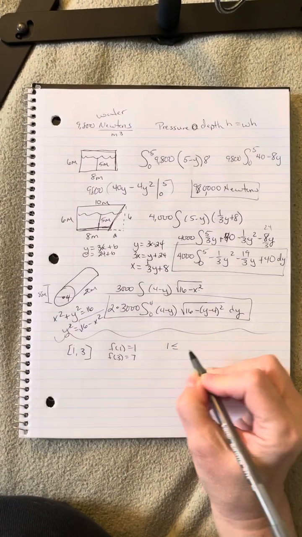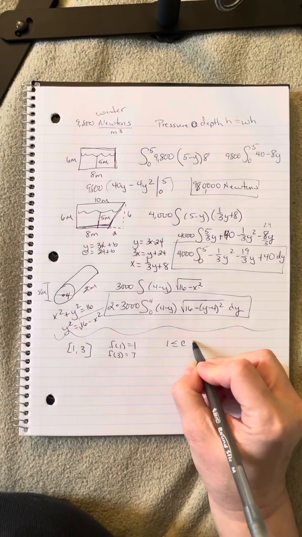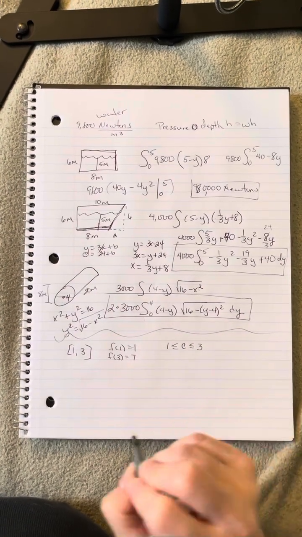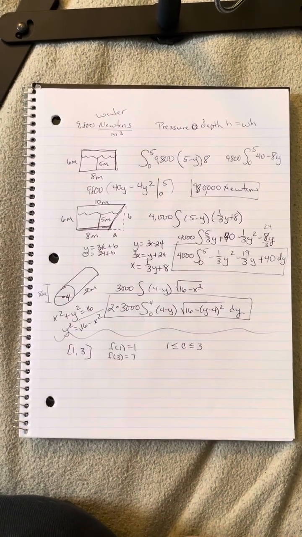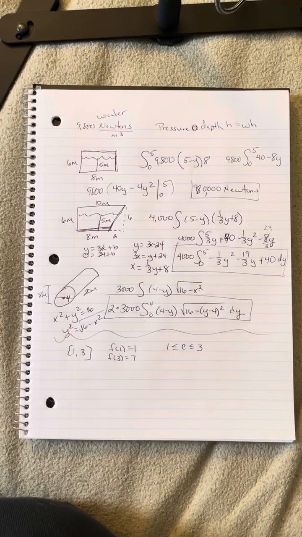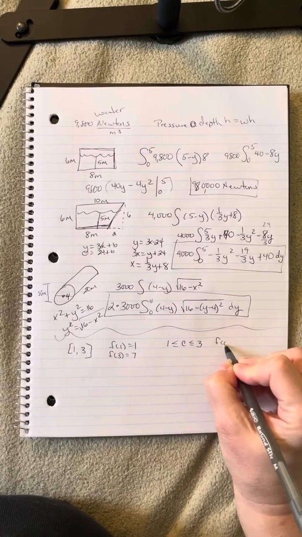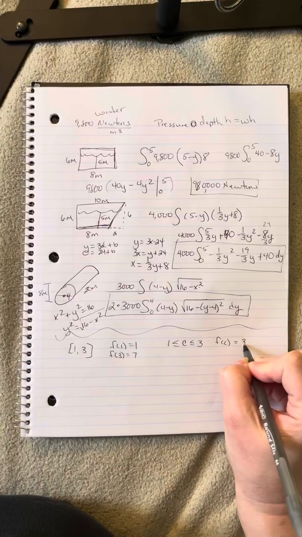So is c greater than or equal to 1, less than or equal to 3? So is c falling in between those? I did say or equal, yes. Such that f of c is 3.